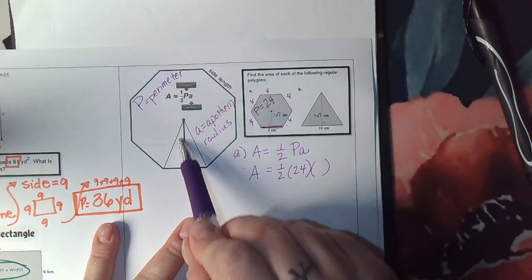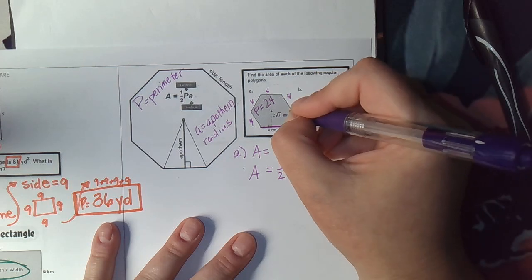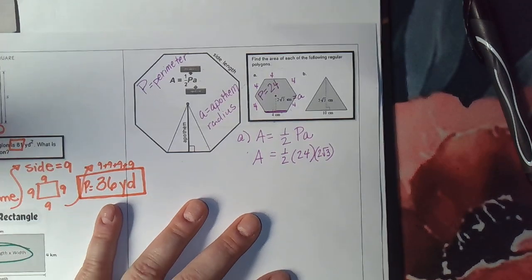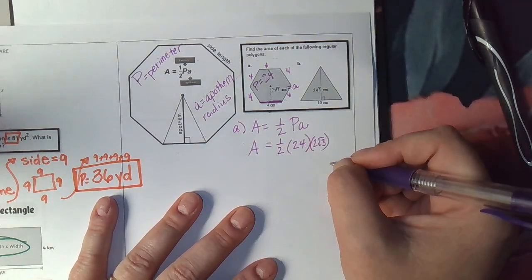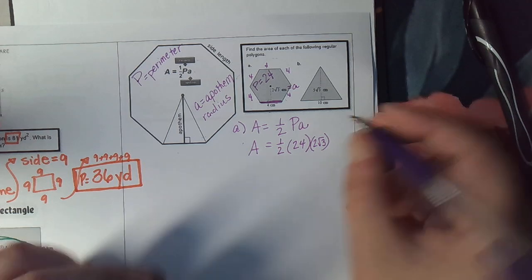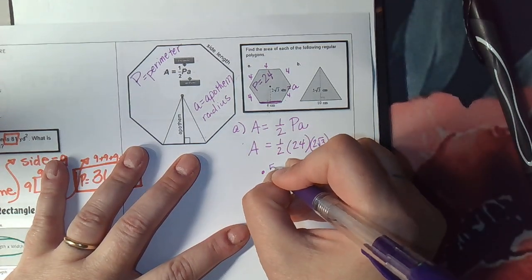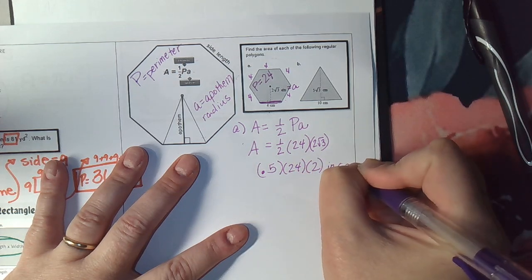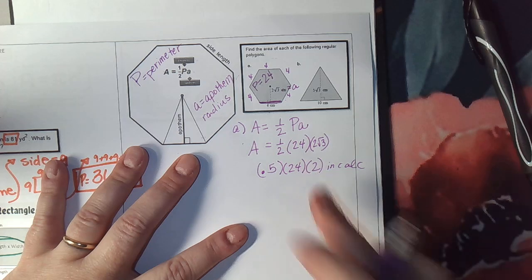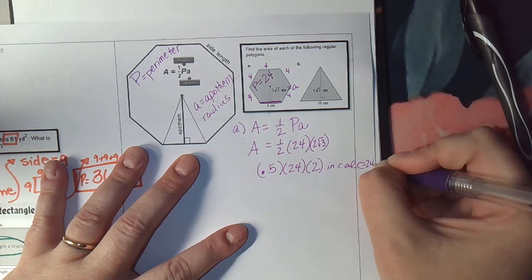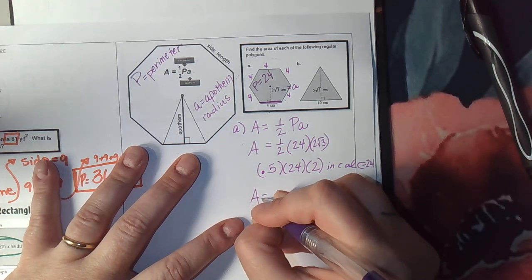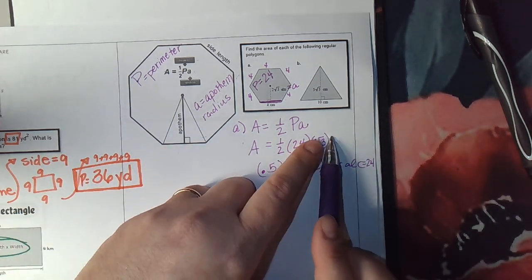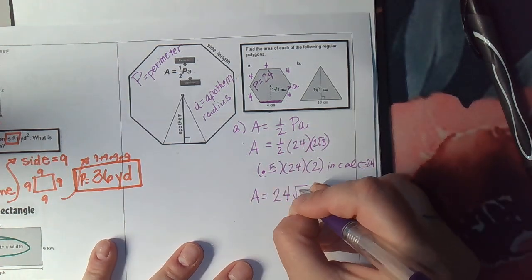Okay, now let me find what little a is. Little a is like your apothem, or your radius. So this 2 square root of 3 is your little a. The way we're going to do this is we're going to multiply all the normal numbers together. So 0.5 times 24 times 2 in the calculator. And that should give you 24. So my area is 24, but then remember when I did not type in that square root of 3? Now I'm going to tack it on at the back end.